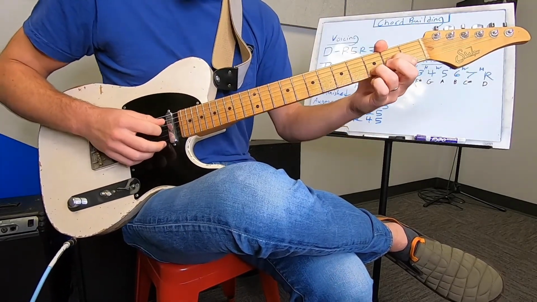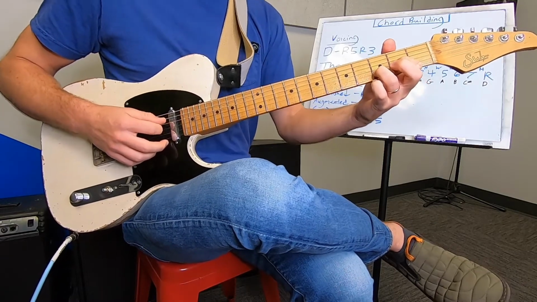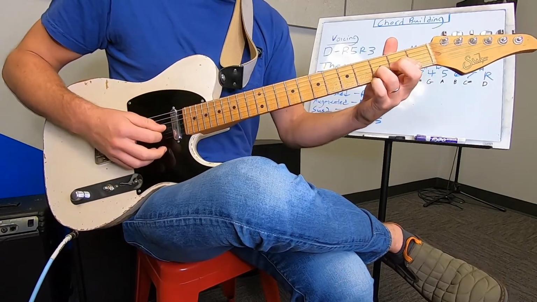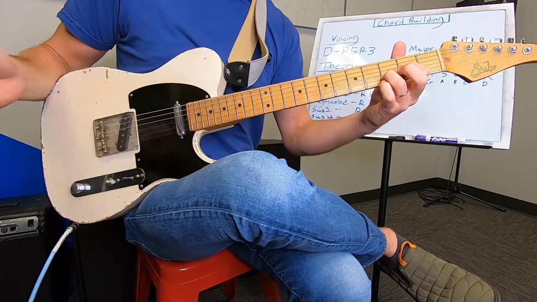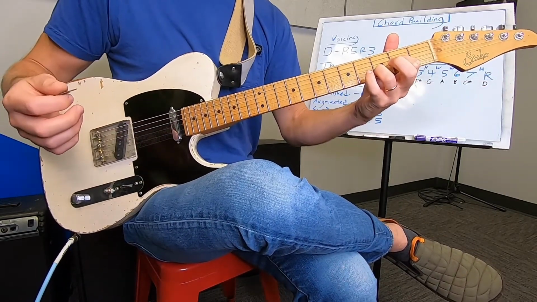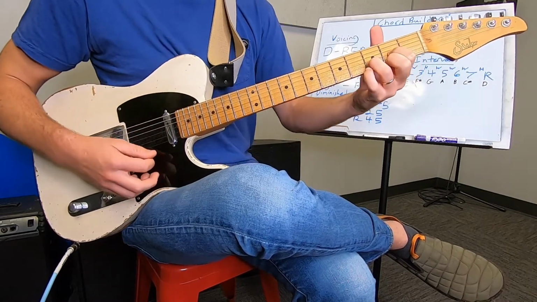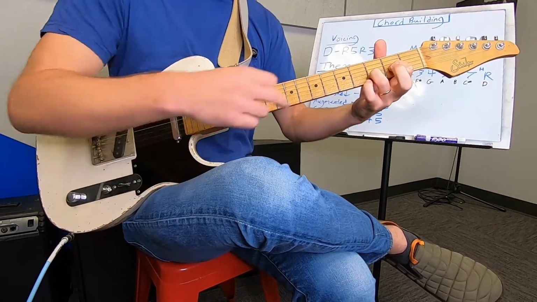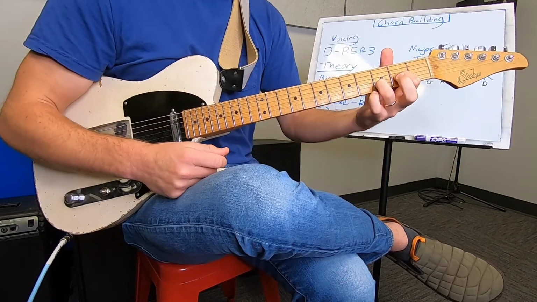All right, so from the 4th to the 1st string, fret-wise, we have open, 2nd fret, 3rd fret, and open. That's a D sus2 chord. Pretty cool, right? D chord, D sus2 chord, right?